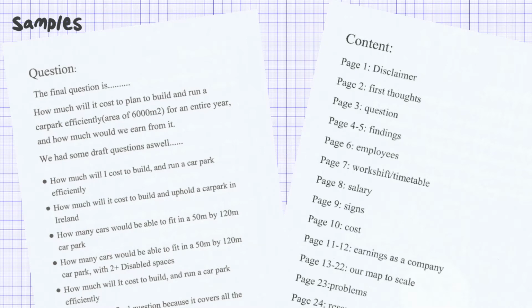So this was one that the Department for Education gave, and this was the question that they posed. How much would it cost to plan, to build and run a car park efficiently? The area is 6,000 meters squared for an entire year, and how much would we earn from it? So obviously that's a very concise problem, isn't it? How much would it cost to build a car park of this size, and how much would it cost to run? And obviously there's loads of maths that we get involved there, so we're kind of ticking all the boxes along there. They've broken it down into sections, so everything is quite straightforward, right?